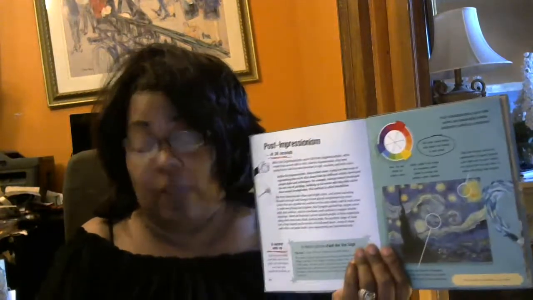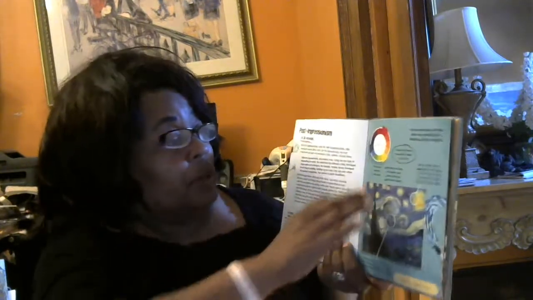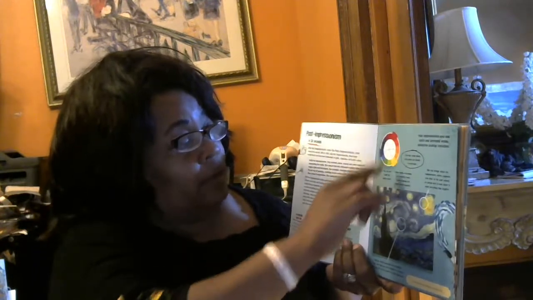So do you know what your primary colors are? Red, blue, and yellow. Primary colors. You take the color wheel, which shows how colors are related to each other. As you're mixing them, you're going to get lighter colors.